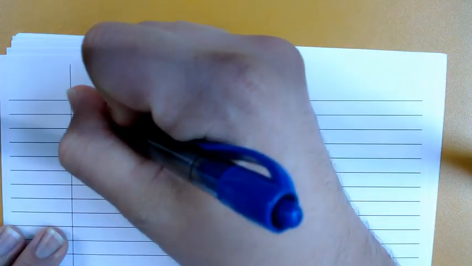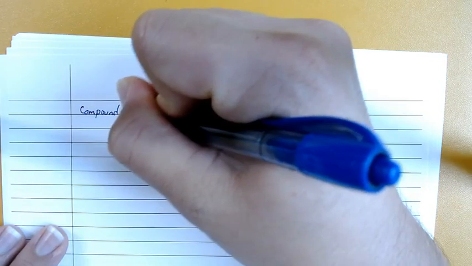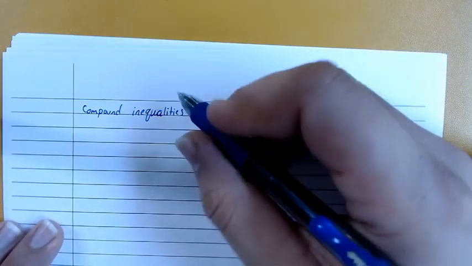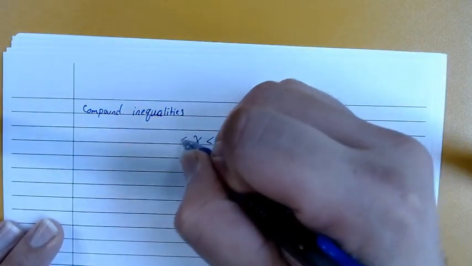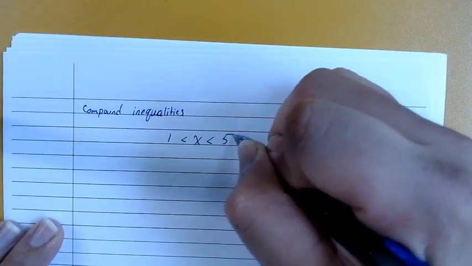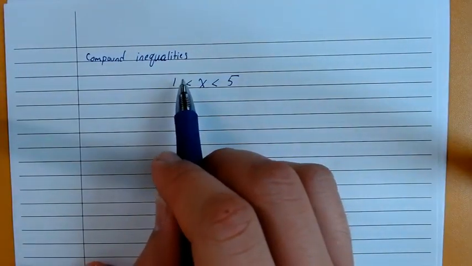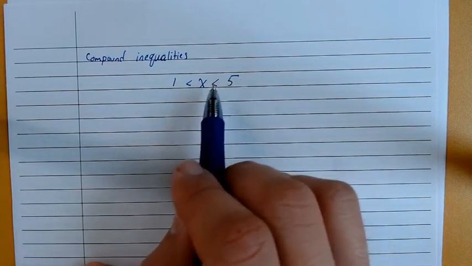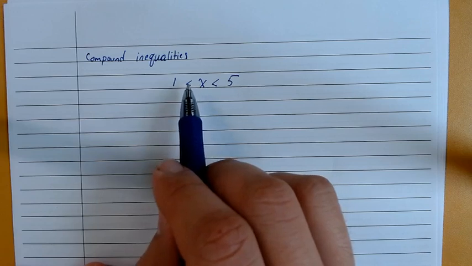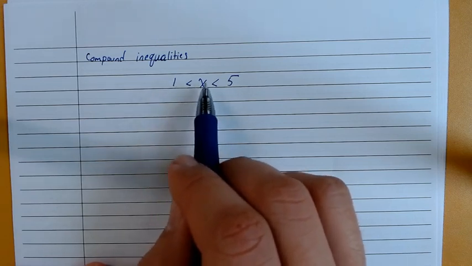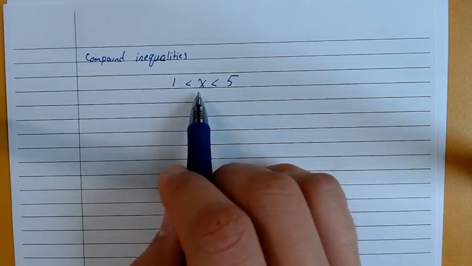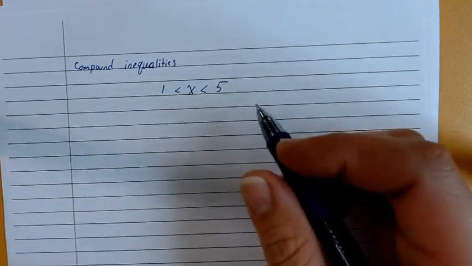The simplest forms of those types of inequalities, again called compound inequalities, are the kind that look like this. x is in between two numbers. Here this would be read as 1 is less than x is less than 5. Now remember, inequalities are relative. So if we say 1 is less than x, that's the same as saying x is greater than 1. So you can also think of this as saying x is greater than 1 and less than 5. Right? So either of those is fine.